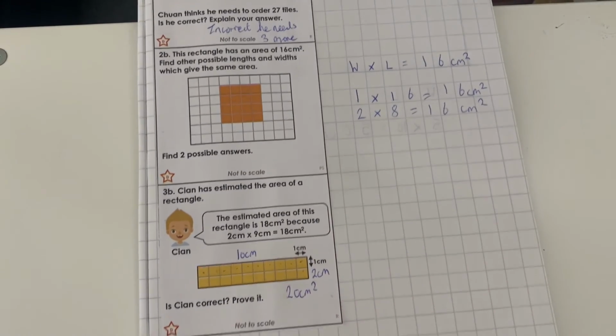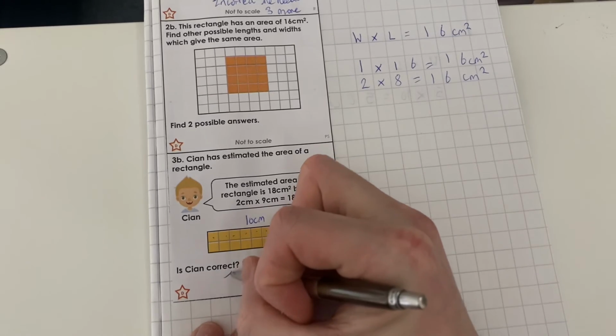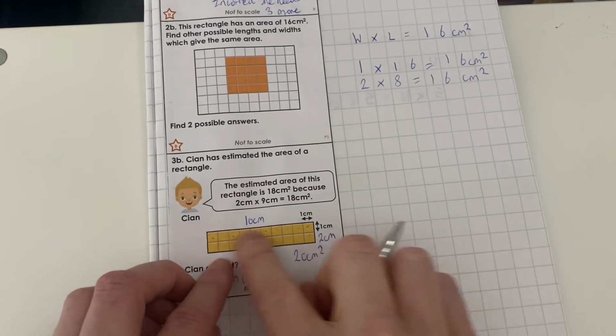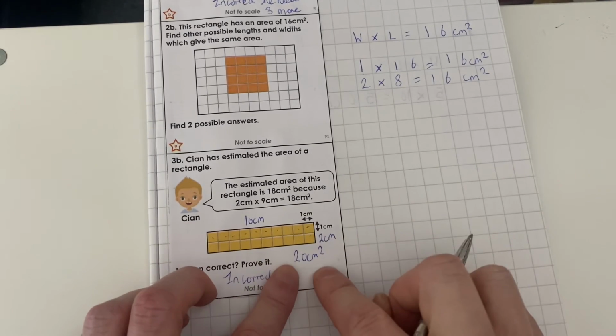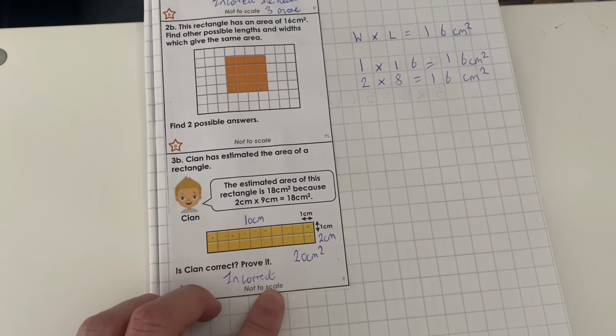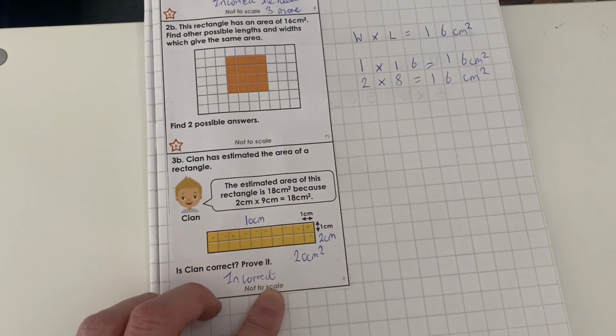Is Kian correct? Prove it. He is incorrect. And how we proved it is by saying that there was 10 centimeters along the top and 2 there. So it gives us an area of 20 centimeters squared, not 18 centimeters squared. That right there is your proof.